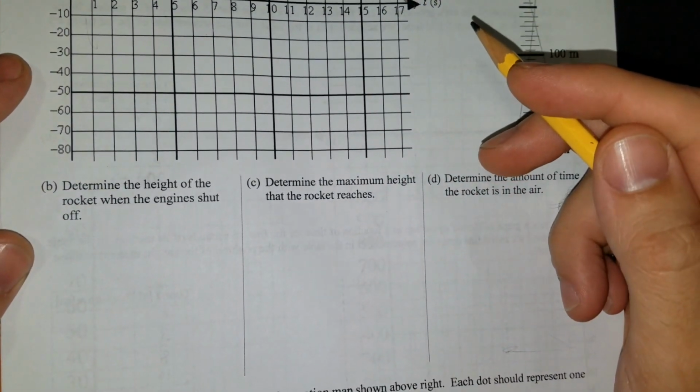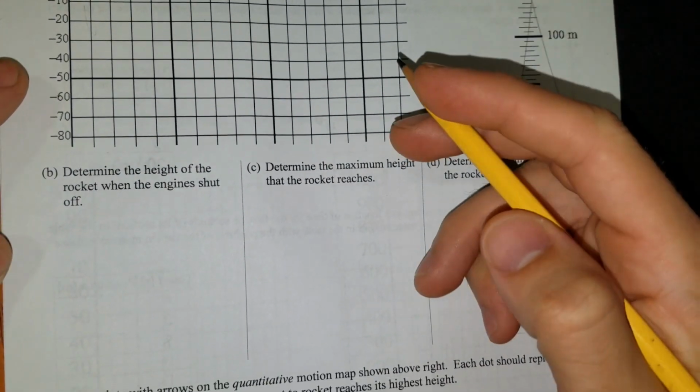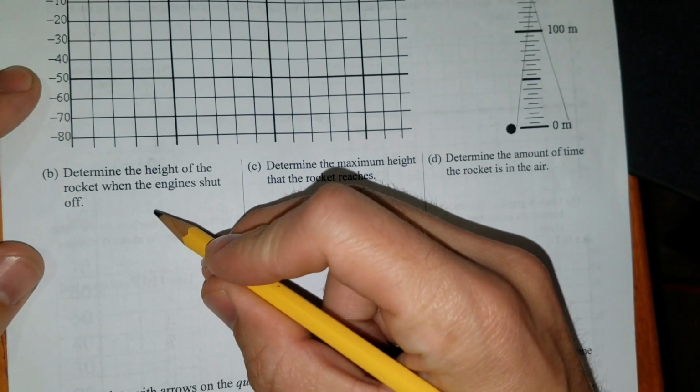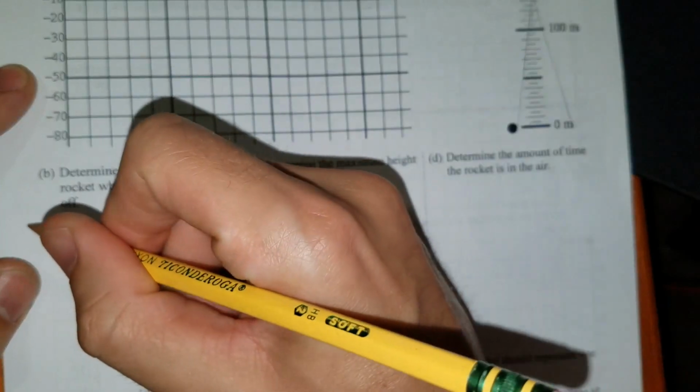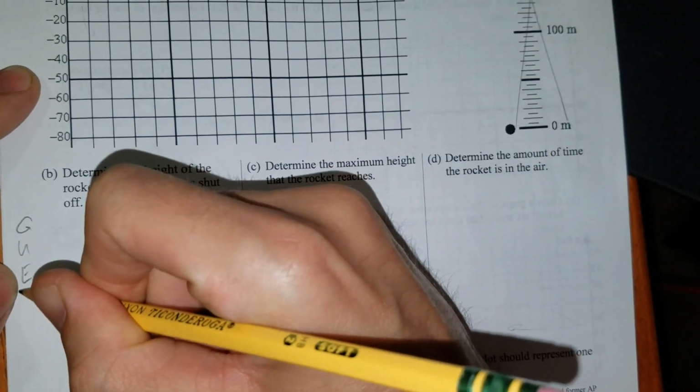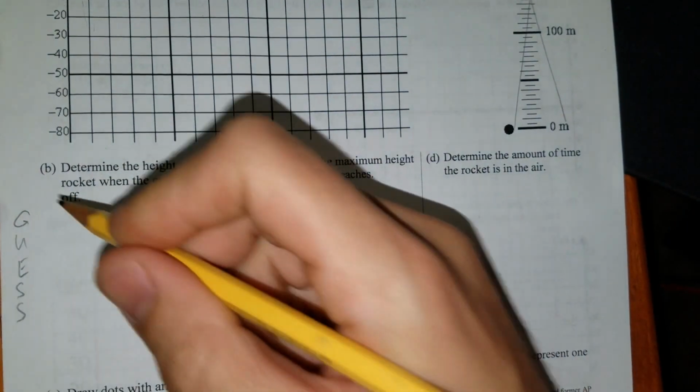All right, so let's look at part B then. Determine the height of the rocket when the engine shuts off. For this one, let's list our givens. We're always going to do the GUESS method. What are we given?